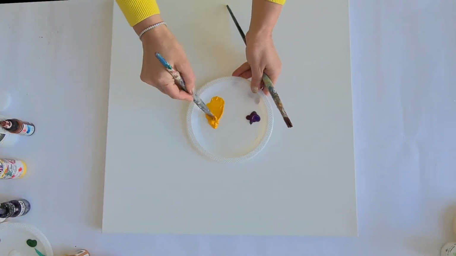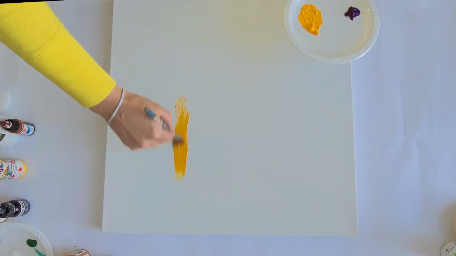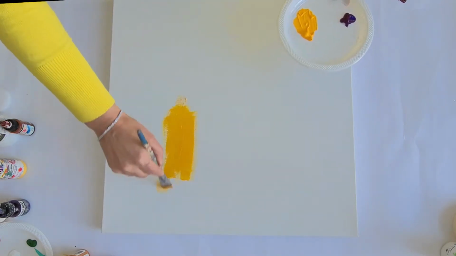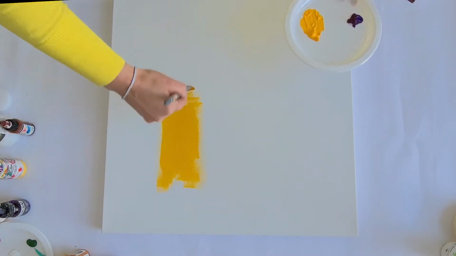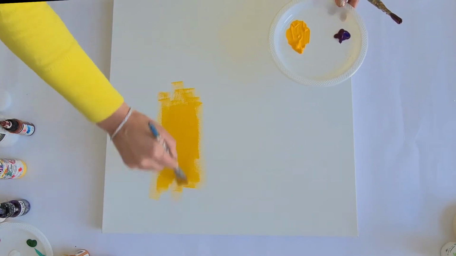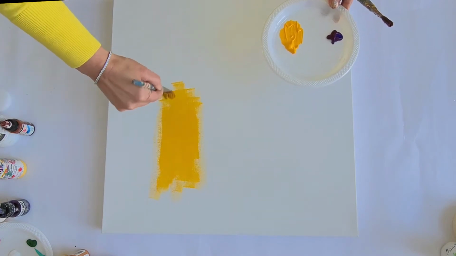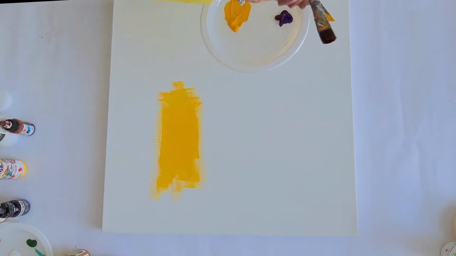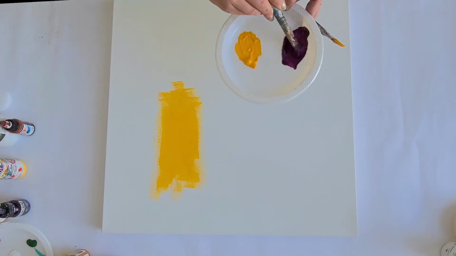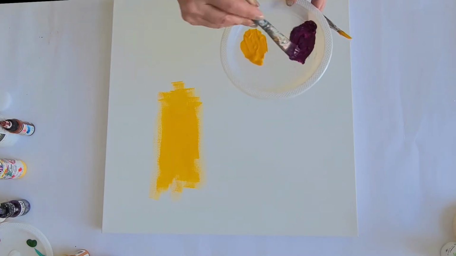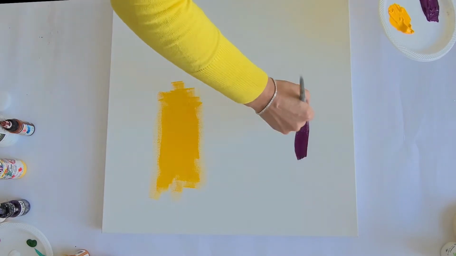So our demo today is about working with contrast: warm, cool, light, dark, etc. So it's not a complicated color theory lesson, it's just basic useful information. So we'll use dynamic contrast of complement.